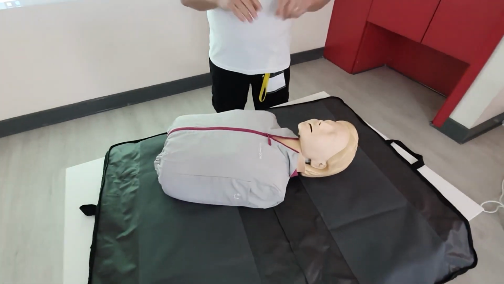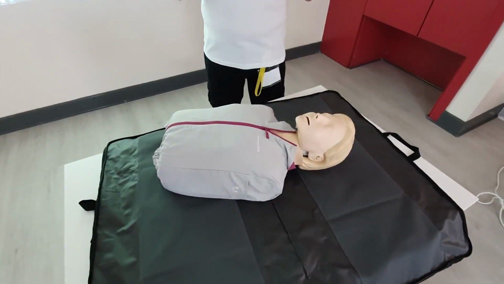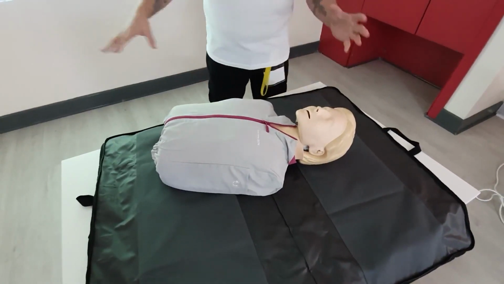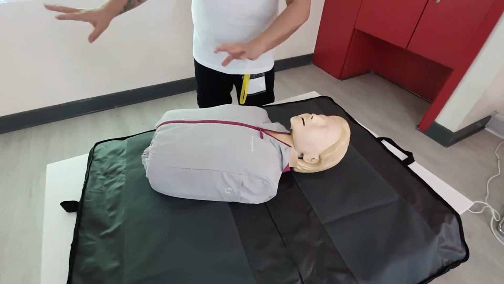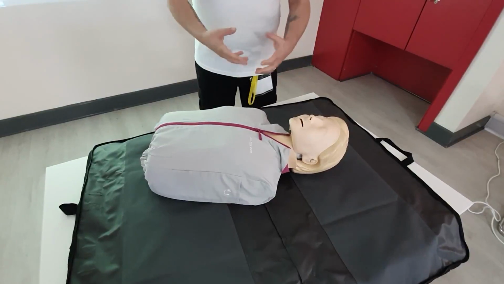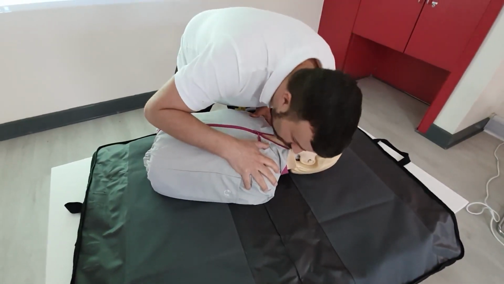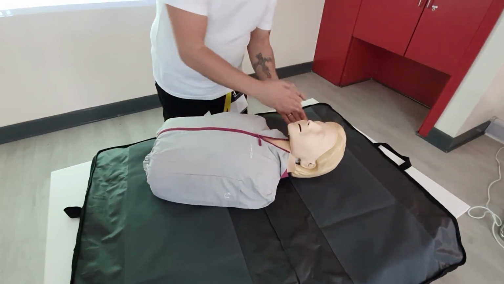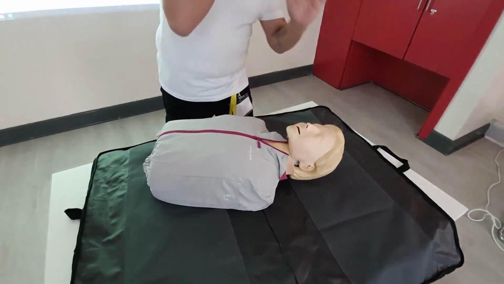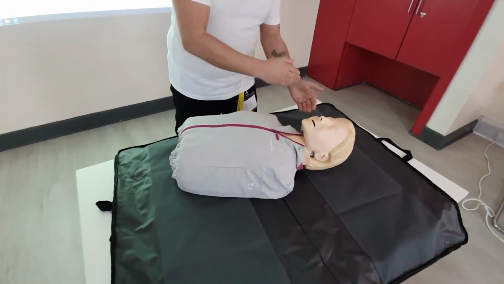So let's put that into practice. Danger, am I or the casualty in danger? Let's sweep the body, make sure they're not plugged into anything, or maybe they've been injured in some way. Response, hello, can you hear me? Can you open your eyes? So again, we're doing both ears, just in case they're hard of hearing and they can't hear you.